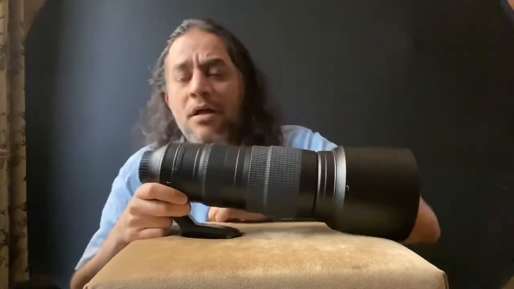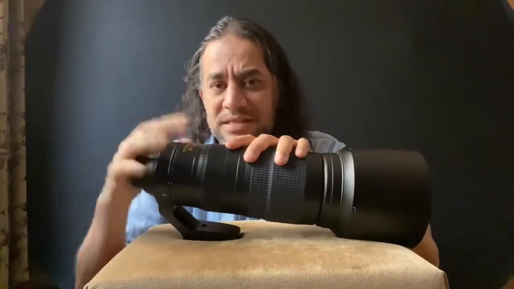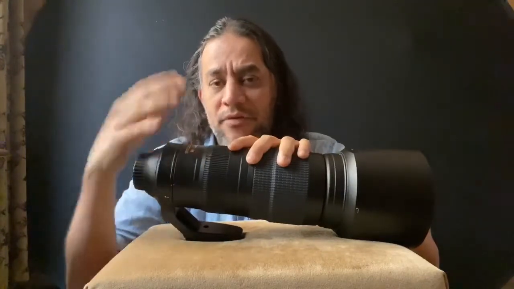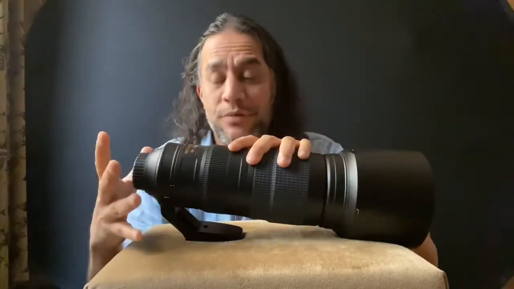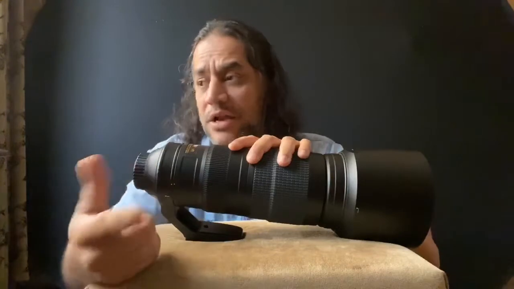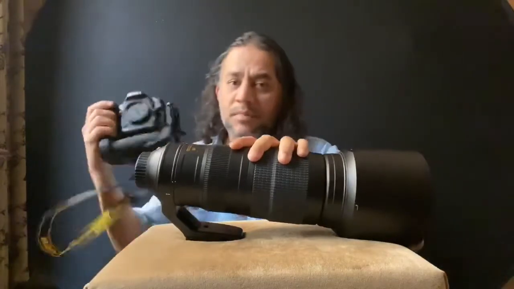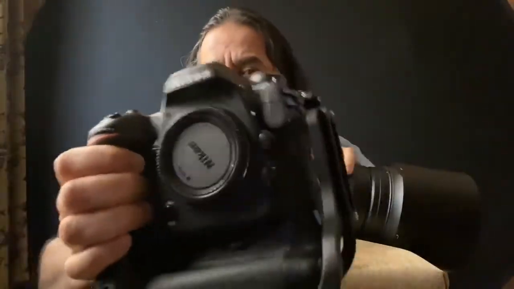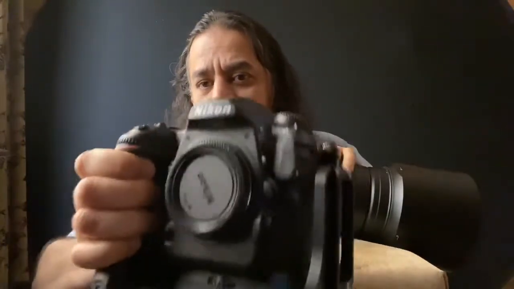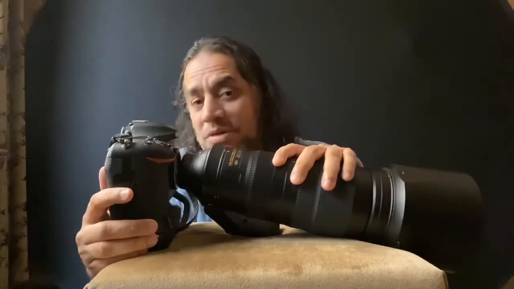And the thing is, how fast is the autofocus of this lens on different camera bodies? And this is the most interesting question. I use this lens on the D780, D500, and today I tested with the D4S. D500. The D500 and this lens is an ideal combination for bird, sports, action, wildlife photography.